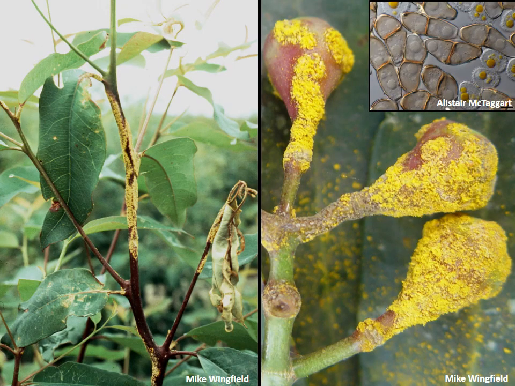myrtle or eucalyptus rust, really spectacular symptoms with bright yellow spores. But the problem with this pathogen is that it affects the new shoots, as you can see on the left-hand side, and the reproductive organs, as you can see on the right-hand side of the plants. And this has caused the near extinction of some of the Myrtaceae species in Australia.